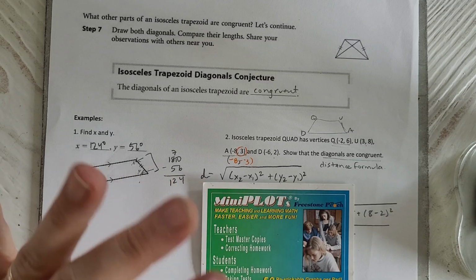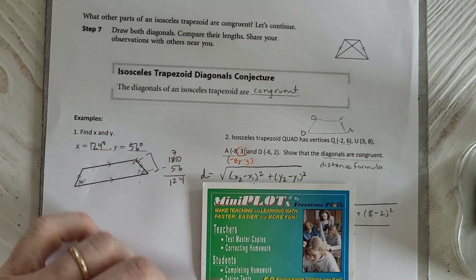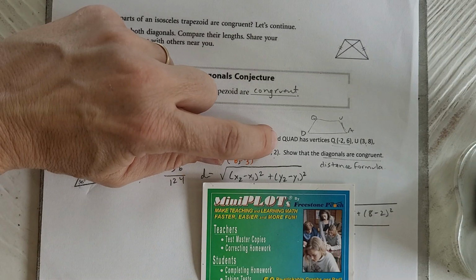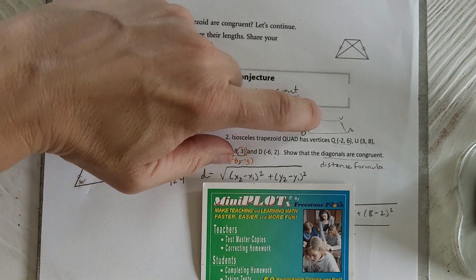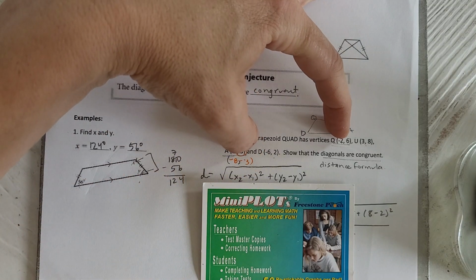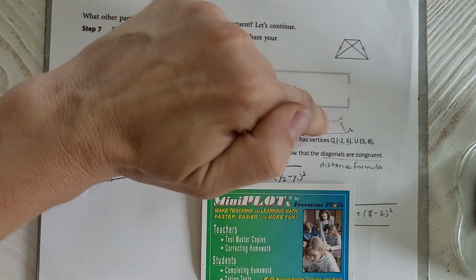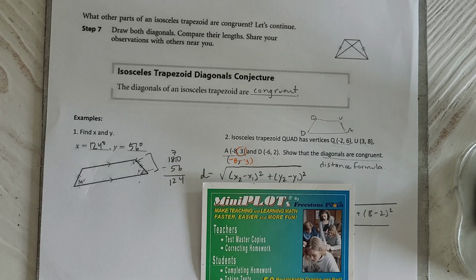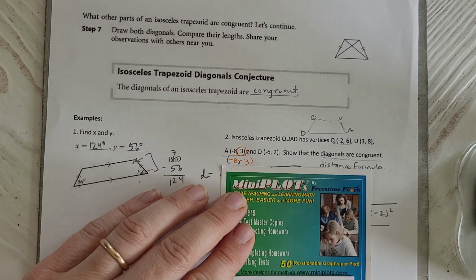I'm going to go ahead and graph these vertices really quickly, even though you don't need to, because the order I gave this to you in, you're going to be able to figure out that your diagonals are QA and UD, because those are non-consecutive vertices, and it's just a quadrilateral. But I do think a picture might help us a little bit.